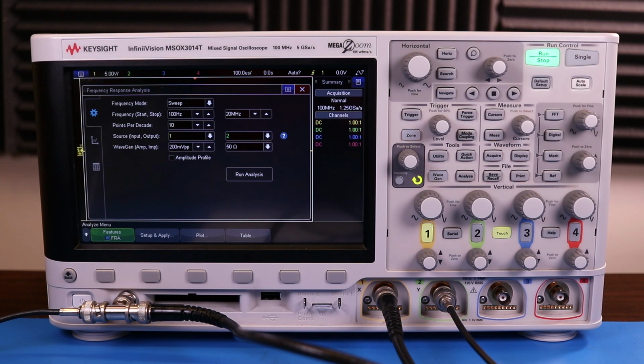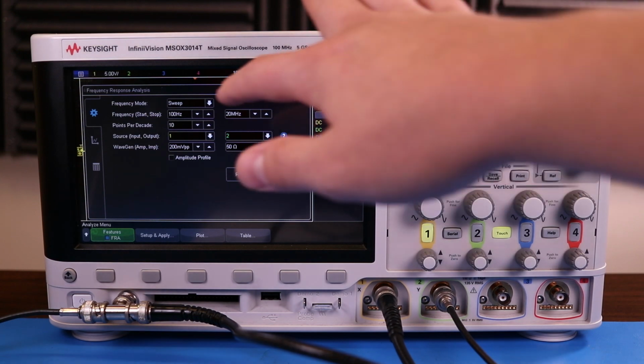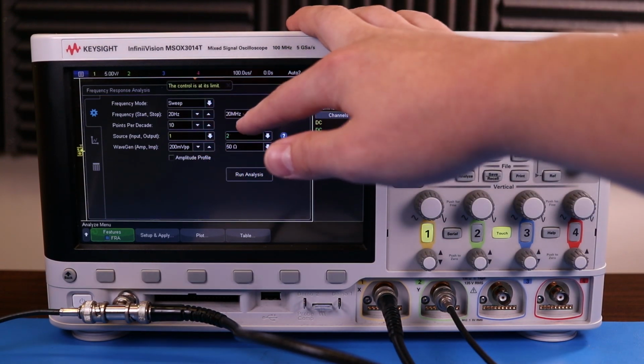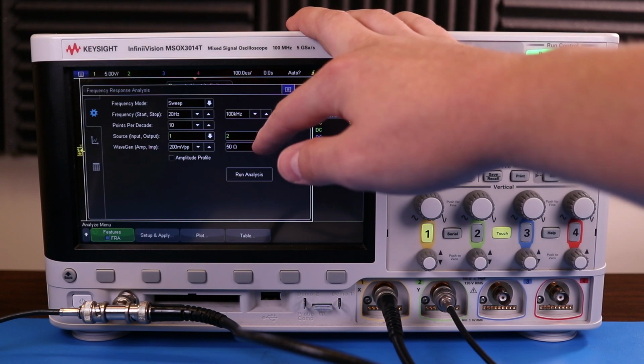Now we have to change the start and stop frequencies. We would like to go from 20 Hz to 20 kHz since it's an audio signal. However, the benchtop oscilloscope has a fixed group of points that we can choose for start and stop frequencies. So the closest we can do is from 20 Hz to 100 kHz.